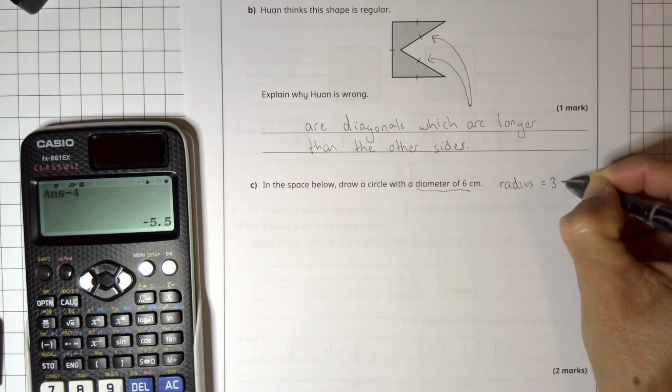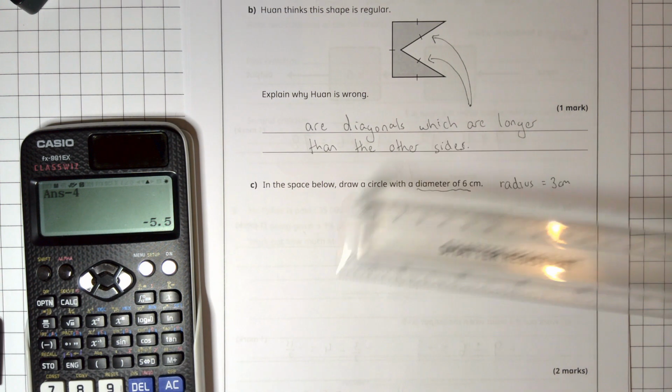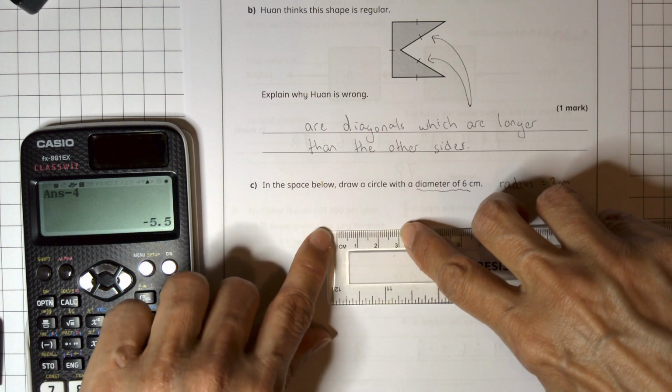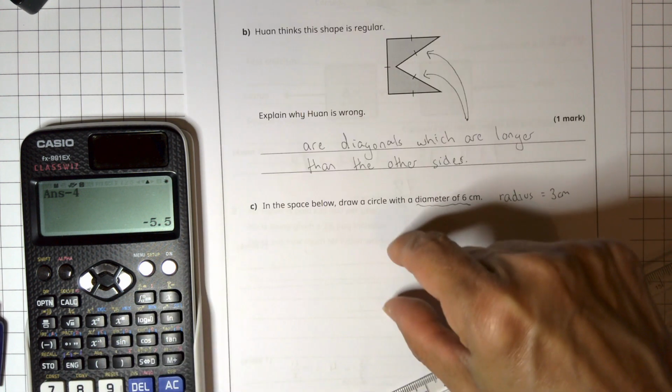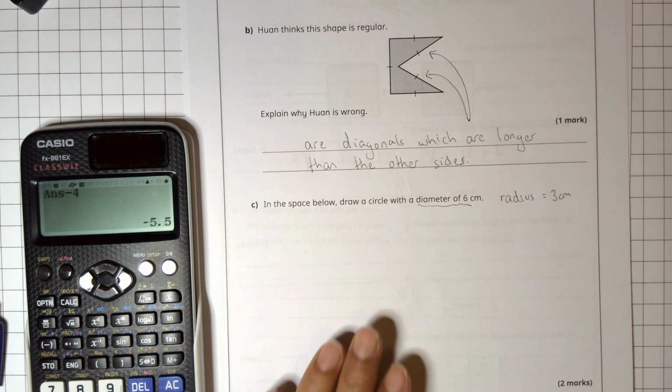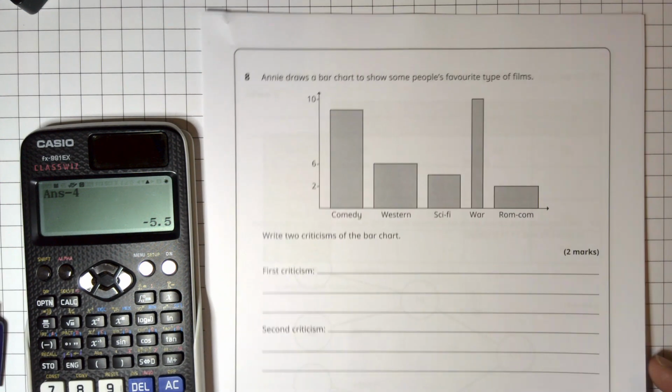equals 3 centimeters. So you do what I just said, but you would open up your compass 3 centimeters wide, then you'd have your compass 3 centimeters wide, and you would rotate it going all the way around and get a circle. This shows you need the correct equipment when doing exams.